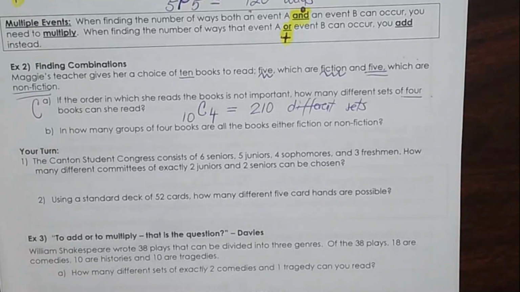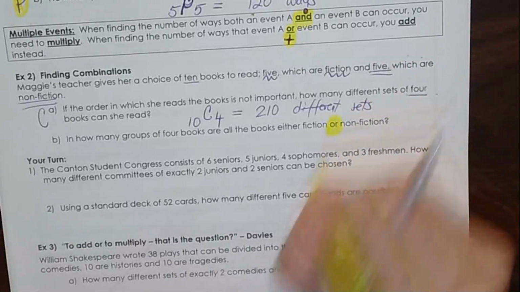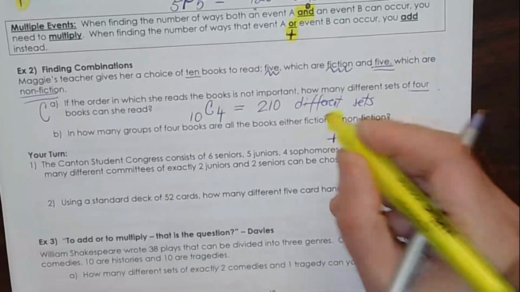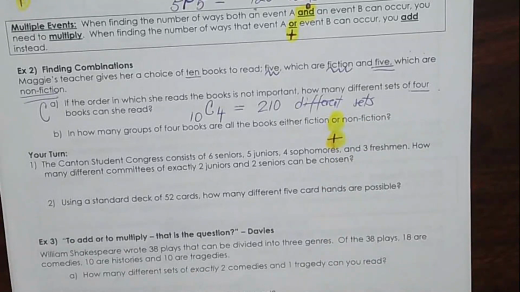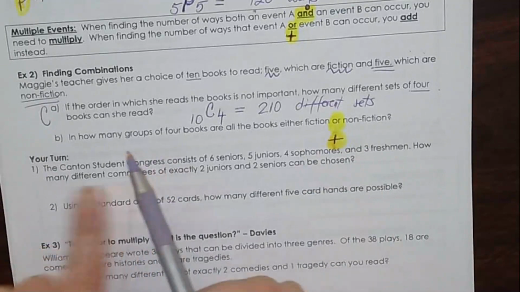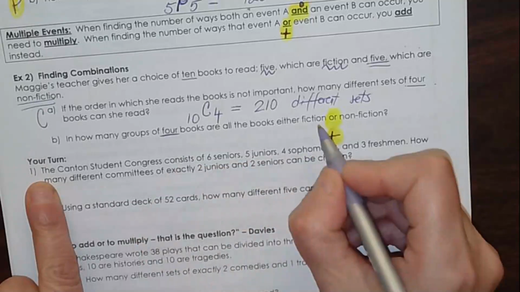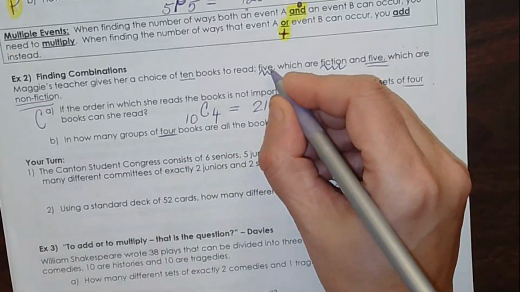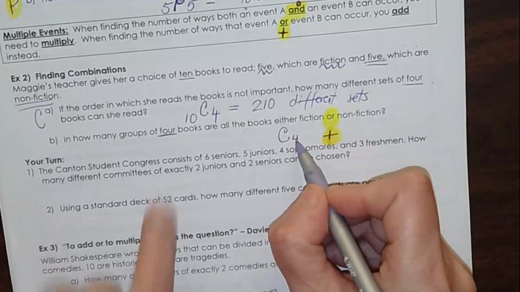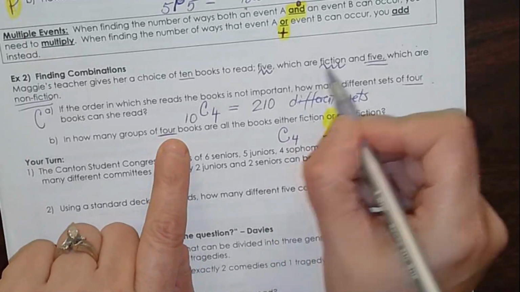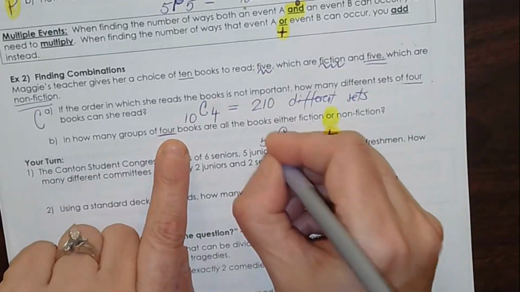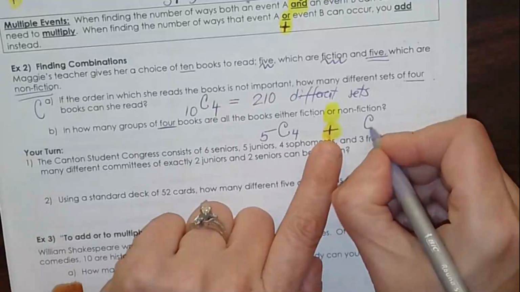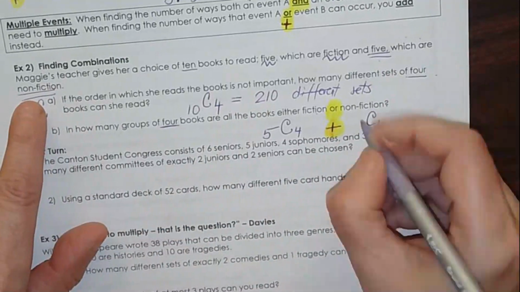All right, and how many groups of 4 books are all books either fiction or nonfiction? So first of all, I have the word or, so I need to add. So we're picking fiction out of how many, so in how many groups of 4? We're picking 4 out of the fiction. How many fictions do we have? 5. So we're picking groups of 4 out of the fiction, which are 5, or we're picking 4 out of the nonfiction, which are again 5.